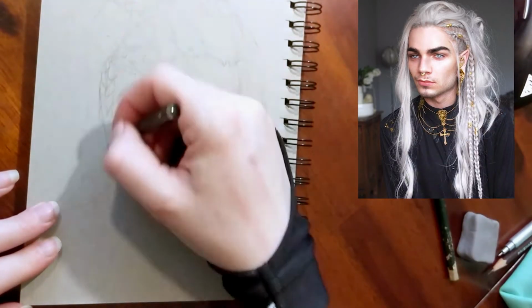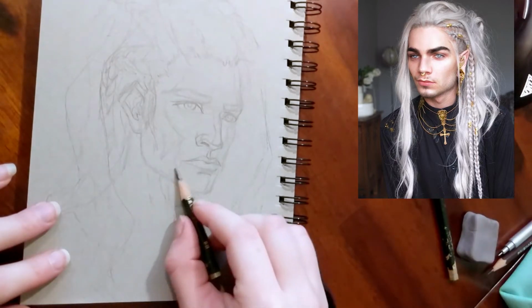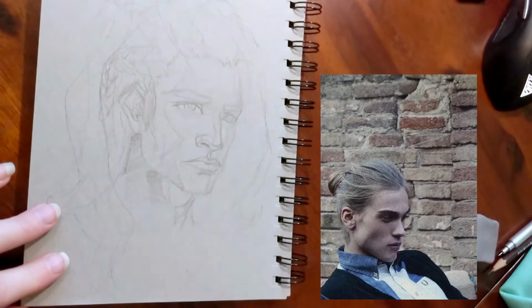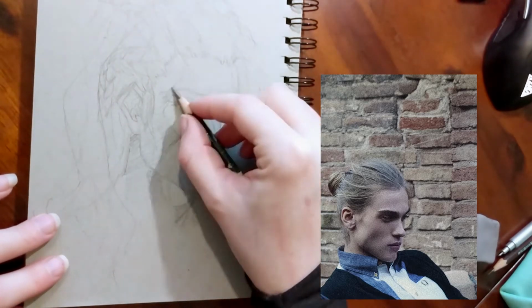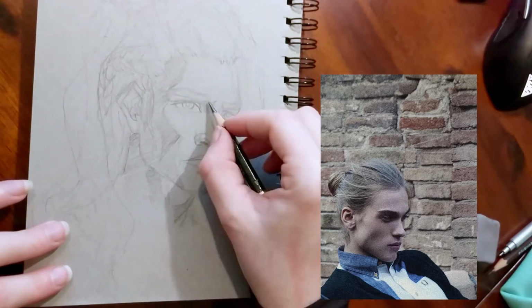I'm using this guy's hair. I believe his hair is described a little bit shorter in the books, but I just imagined him as a knight with really luscious long hair, so that's what I'm going with for my character.